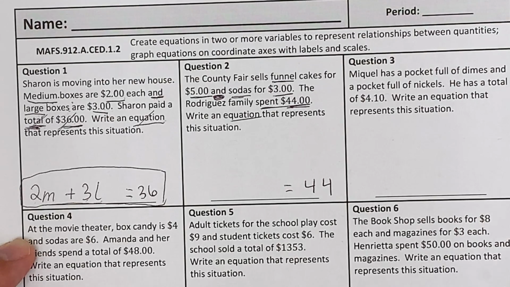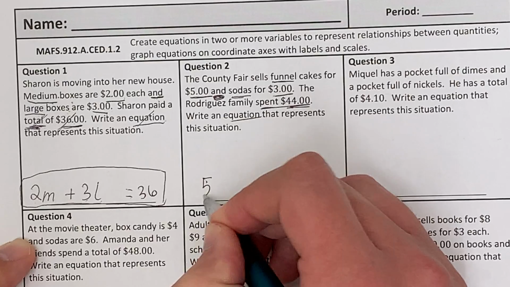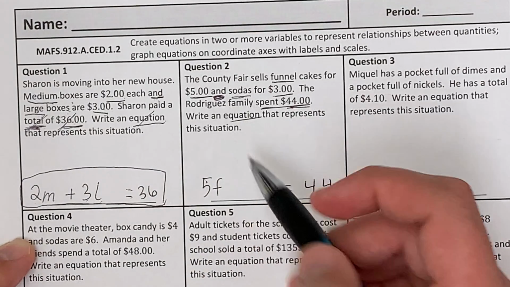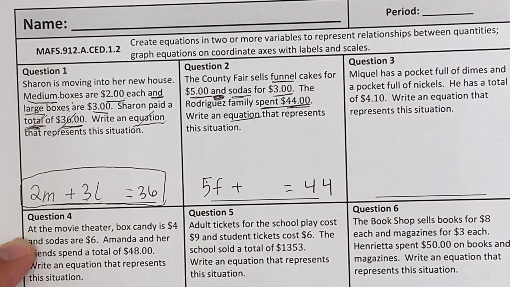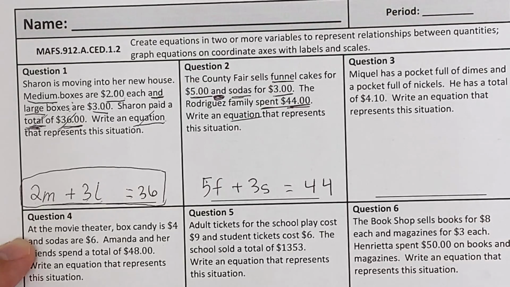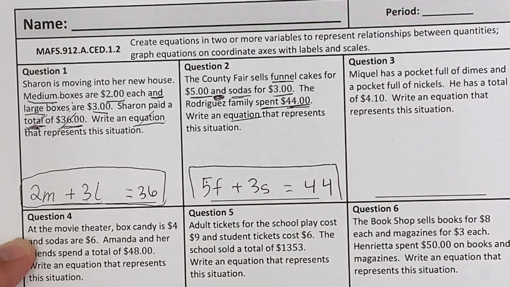Okay, and then funnel cakes for $5. So let's go ahead and write 5F, right? 5 times the number of funnel cakes. And that's our plus sign. Sodas for $3. So 3 times the number of sodas that they bought. And there we go. That is it.